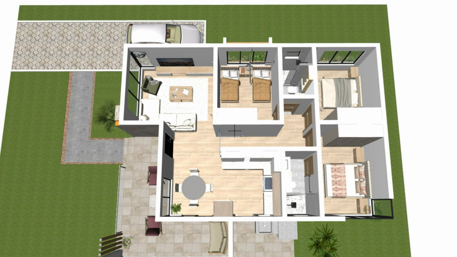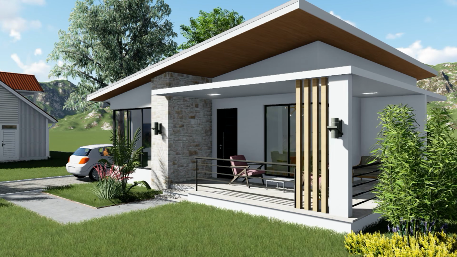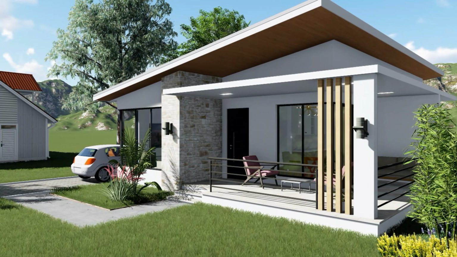And the beauty about a rectangular structure, another advantage, is the fact that you have a faster construction time, because there are not many corners and all that.